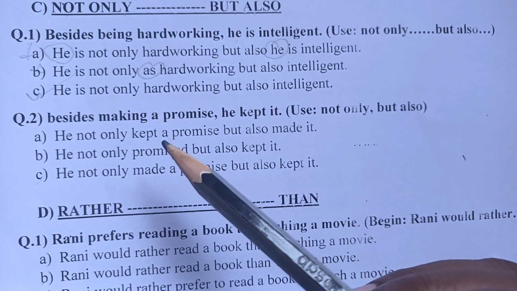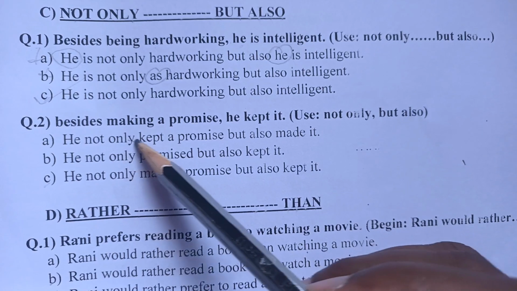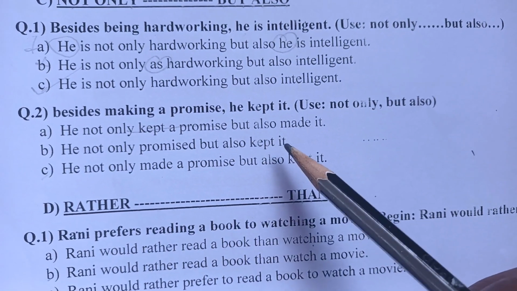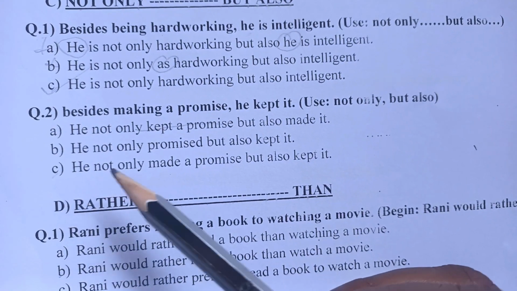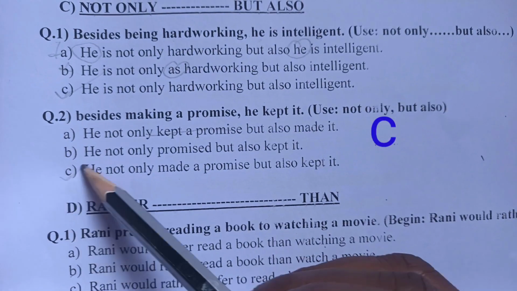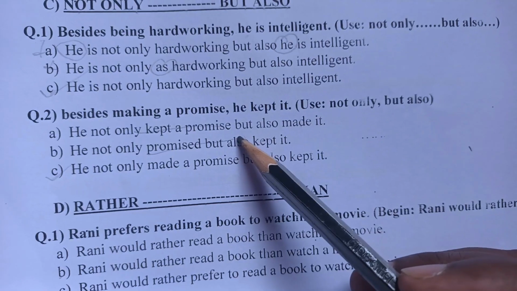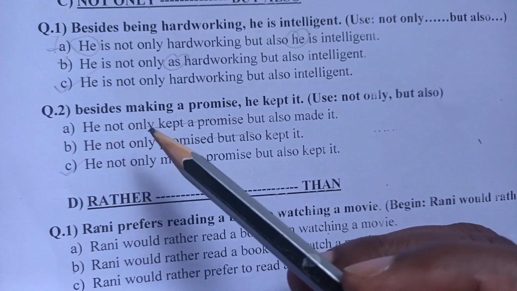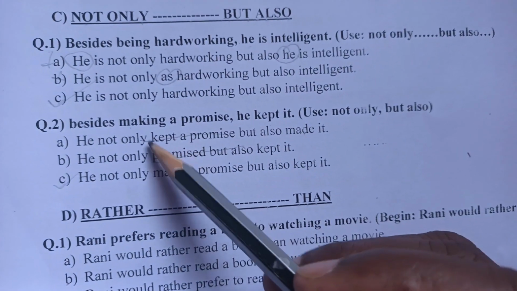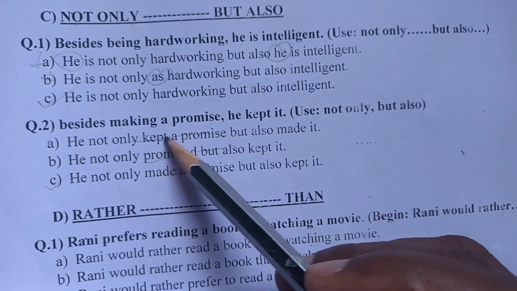He not only kept a promise but also made it. So here this option is wrong. He not only promised but also kept it. Option C, he not only made a promise but also kept it. So here option C is correct. Option B, other words are missing. And here, he not only kept it. So here "make" is not there. In this sentence, the given verb is missing.